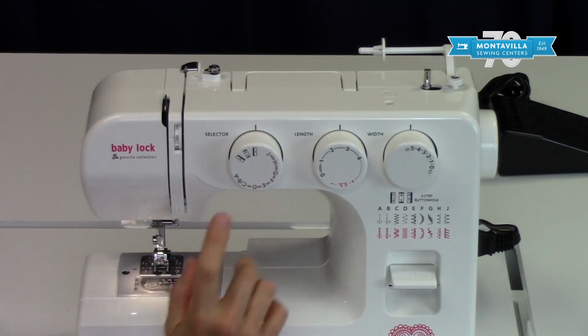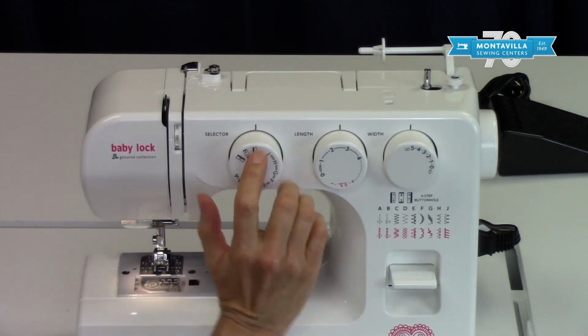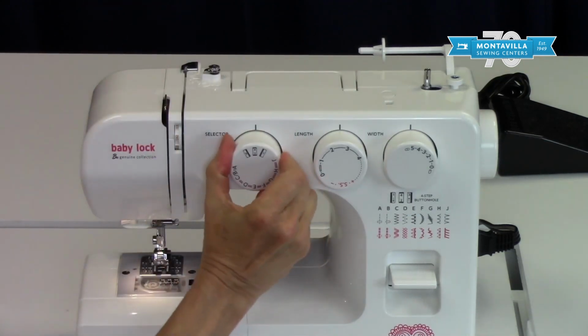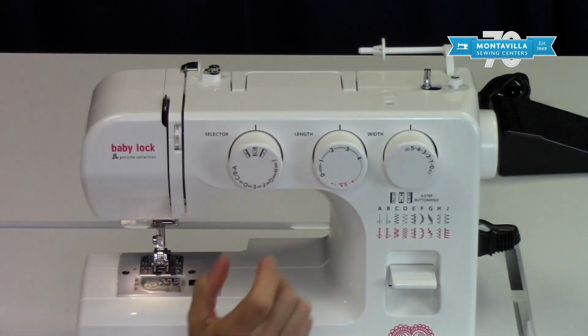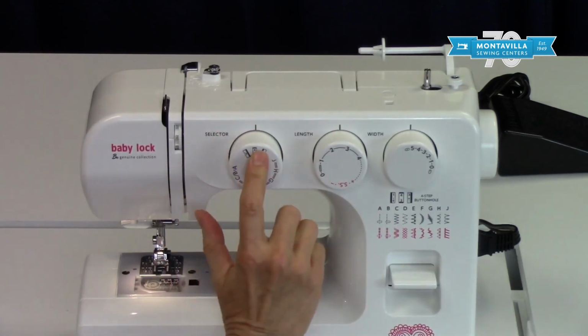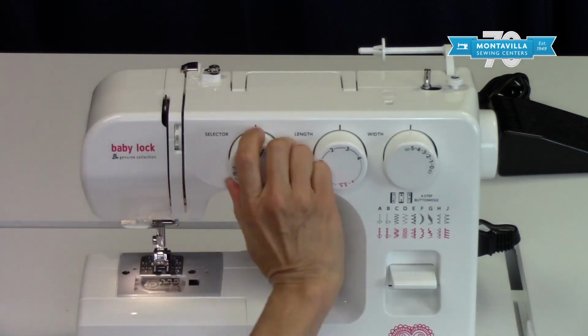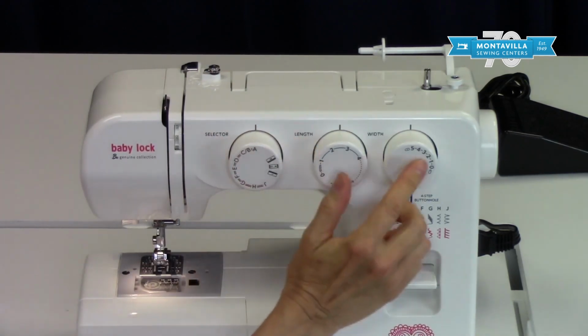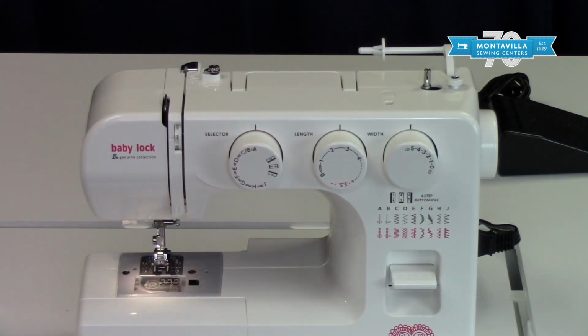Also, we can do a video on this later, but basically the number 1 means that's the first side of the buttonhole. Number 2, that's the front bar tack. Number 3, the other side of the buttonhole. And then back to 4 is the back bar tack. So let's put this back into normal sewing right here. Good to go.